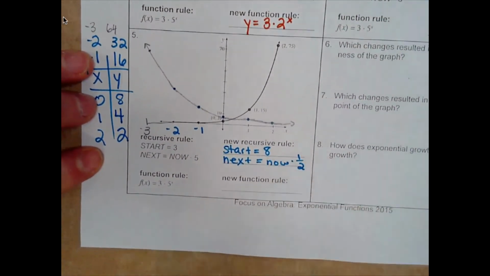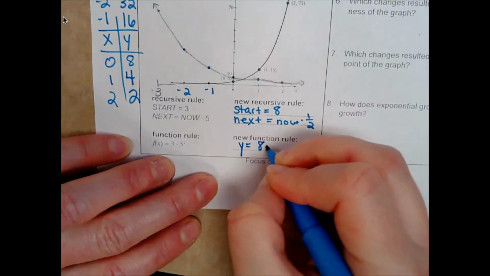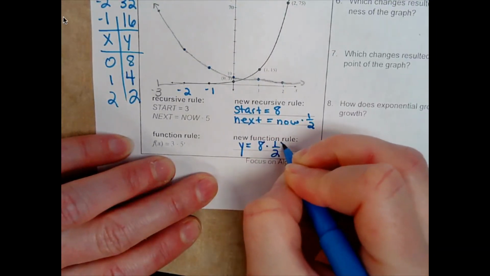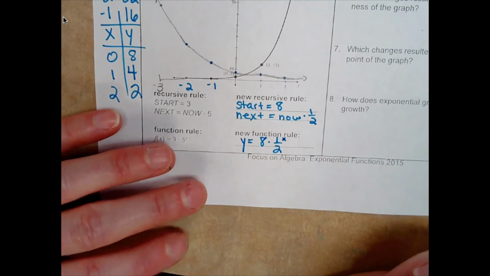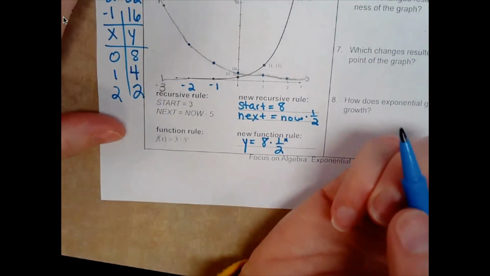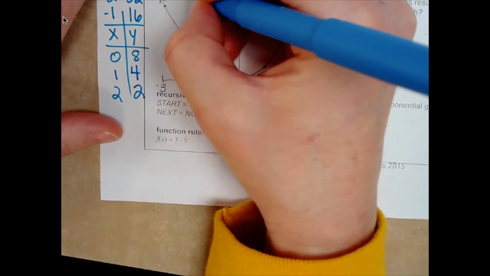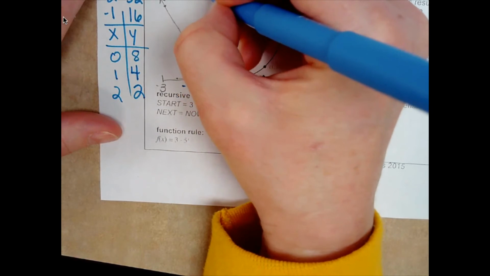What's our new function rule? Y equals 8 times one half to the x. So this is the same, nothing. So it's a different start and rate.